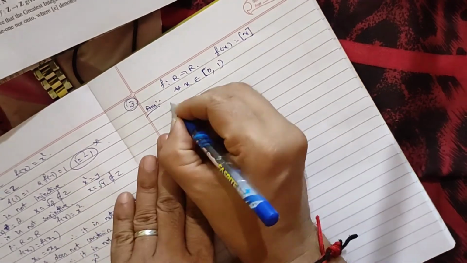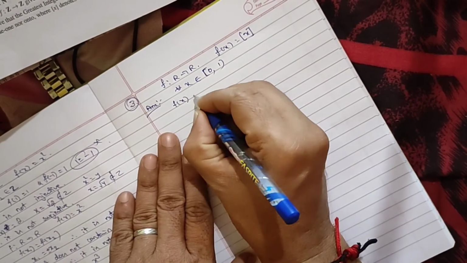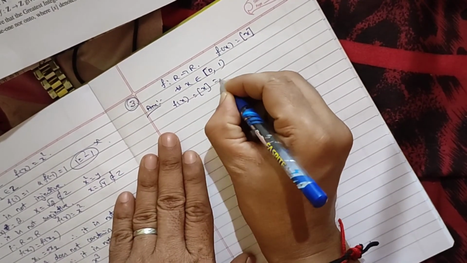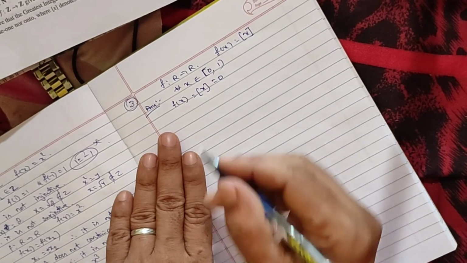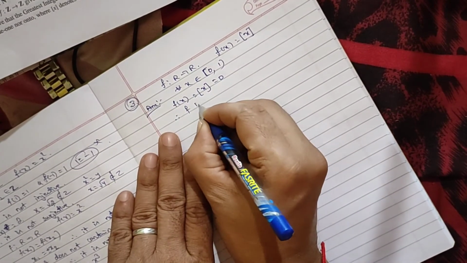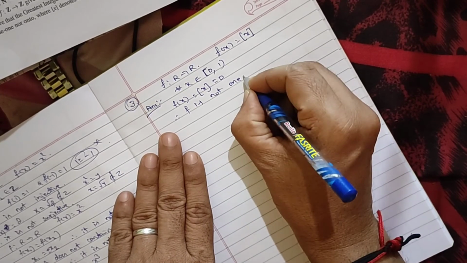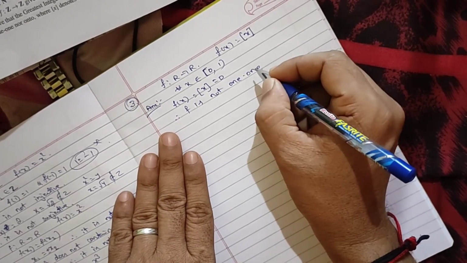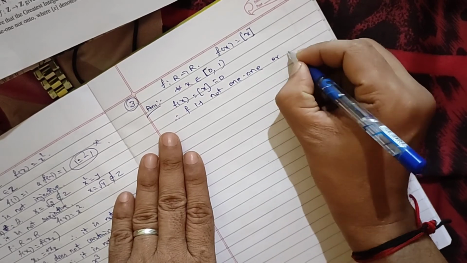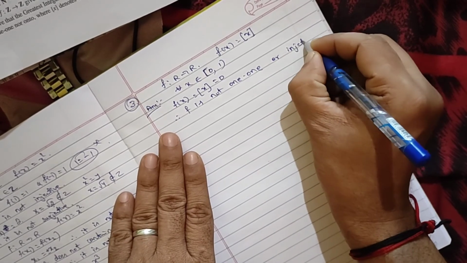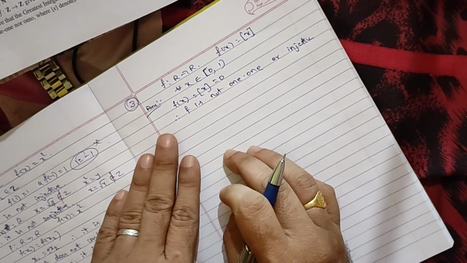Okay, so now f of x equals 0. So therefore f is not one-one, or injective. So clear? It's not one-one or injective.